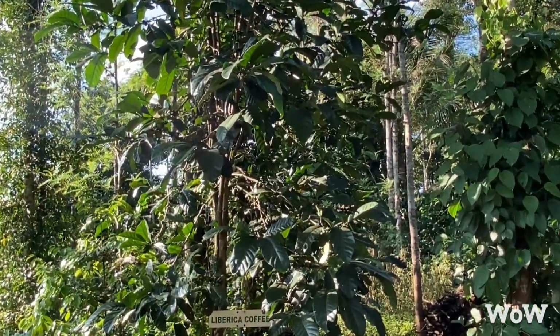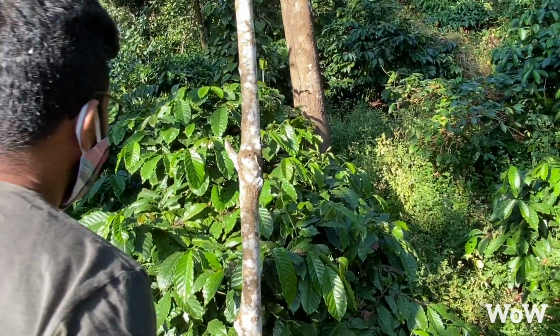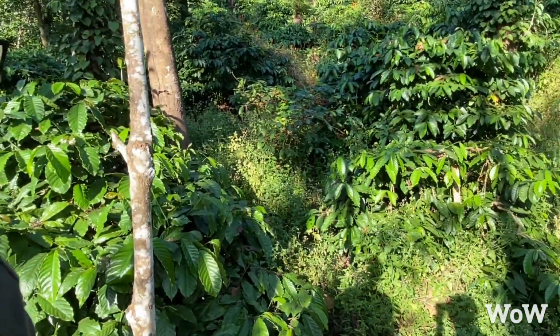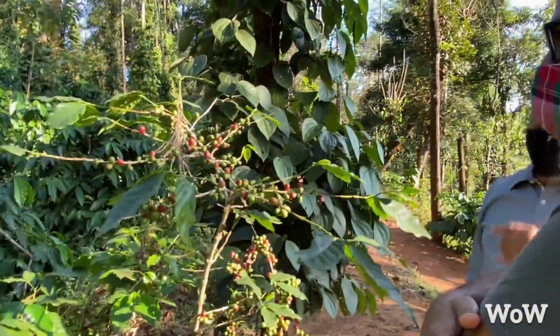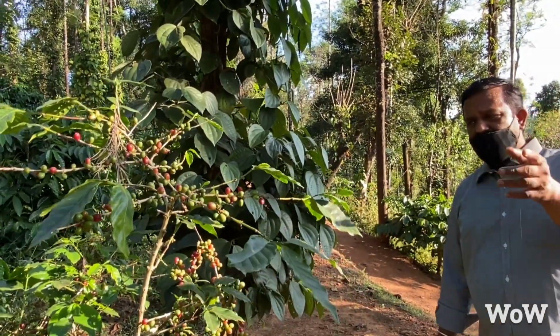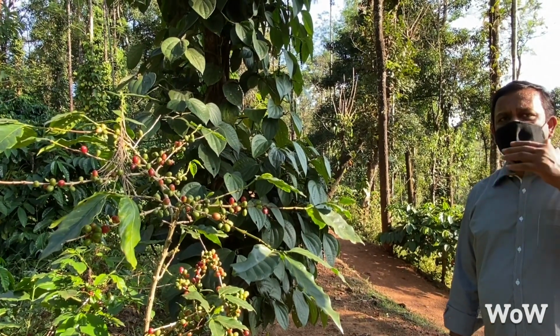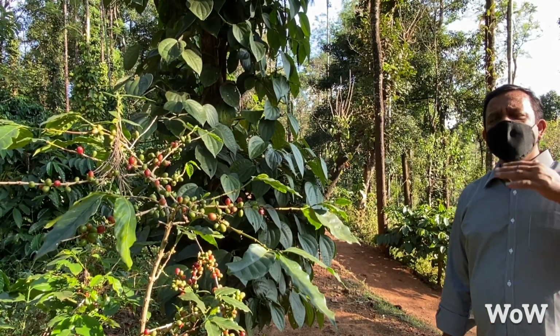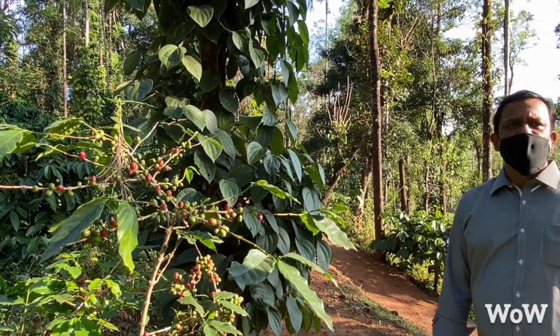Bean-wise, Liberica is the biggest, second is Arabica, third is Robusta. The most widely used coffees all over the world are only Robusta and Arabica. Some consist of a single bean inside, so they are called pea berry coffee. It comes in both varieties, pea berry Arabica and pea berry Robusta. Pea berry will be slightly milder in taste and aroma, and can be consumed individually or mixed with the other cherry coffees as a blend.